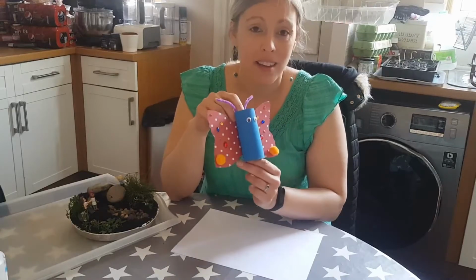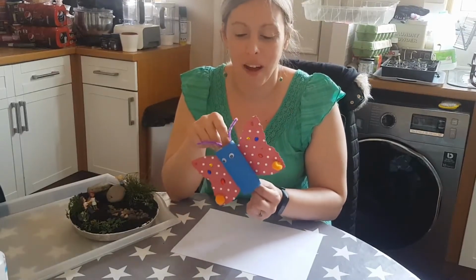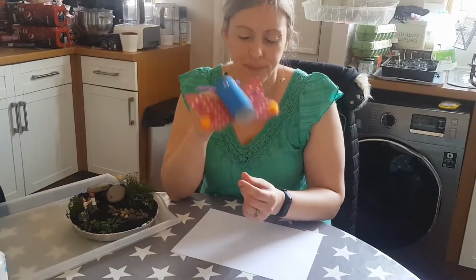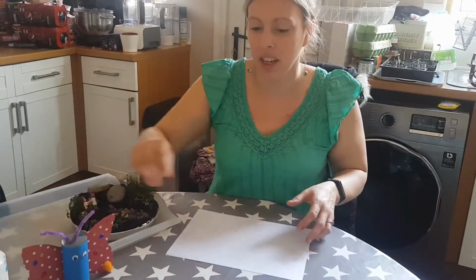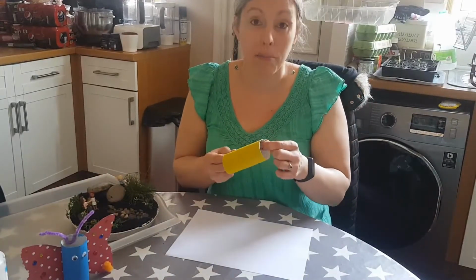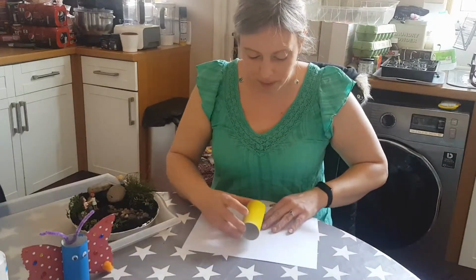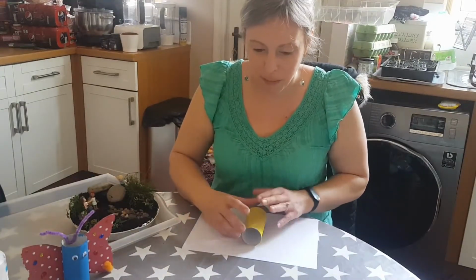And we're going to make one of these. So those are all the things you need. We need some sticky tape and some glue as well to stick him together, and a pair of scissors to cut things out. So let's get started. I've already painted my toilet roll tube. I've painted this one yellow, nice and bright and sunny for Easter. So we're going to put that right here in the middle of our piece of paper.